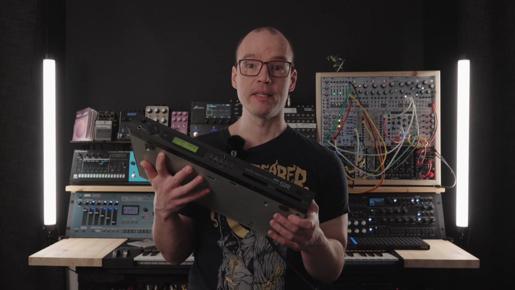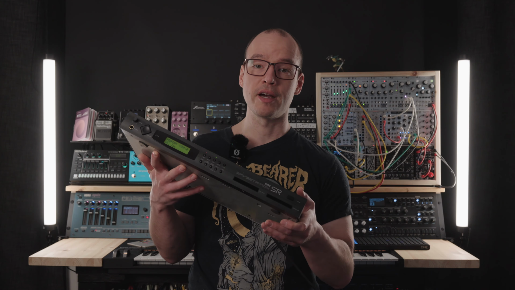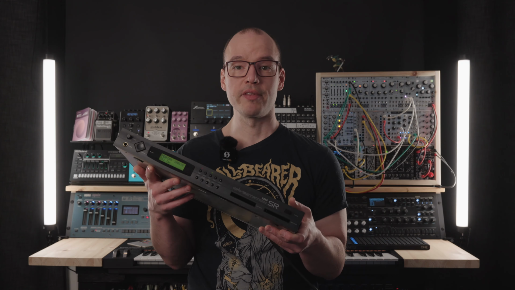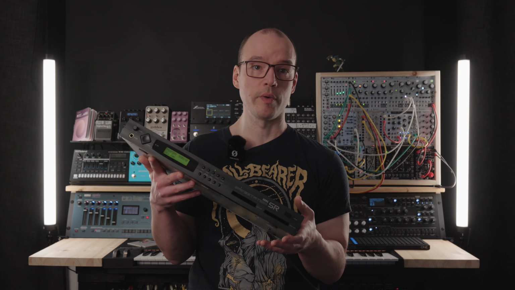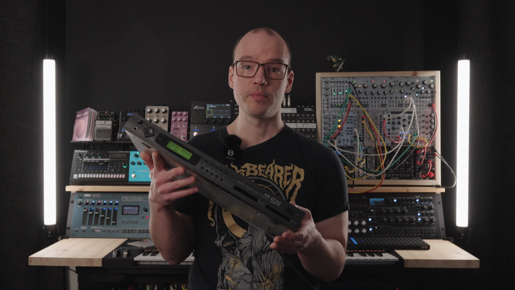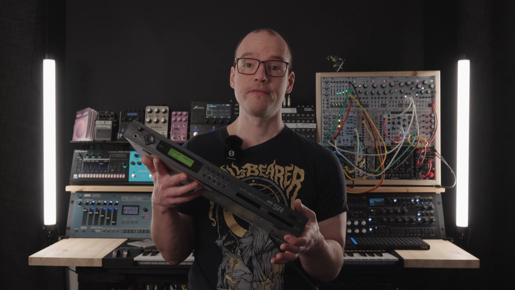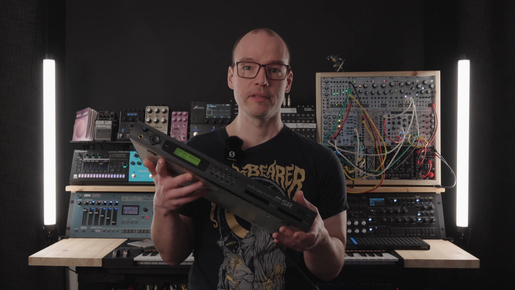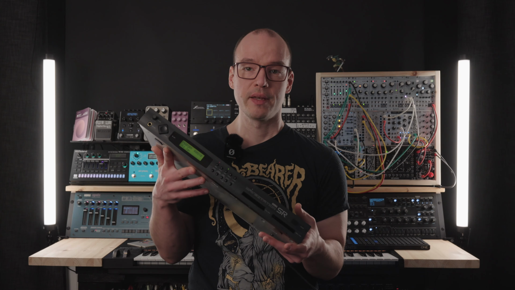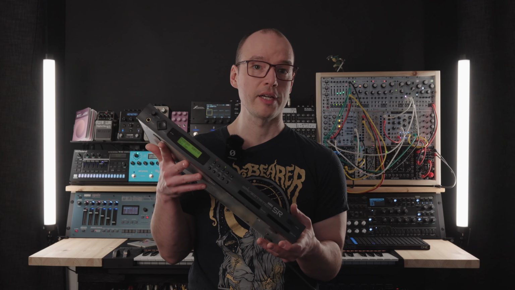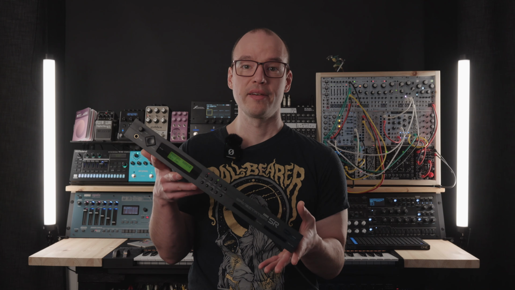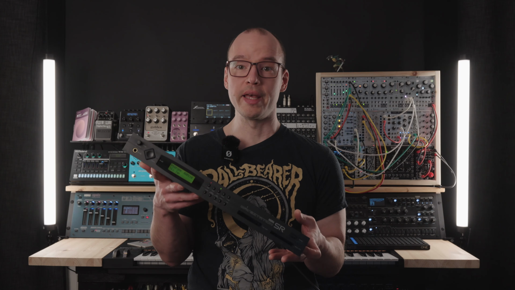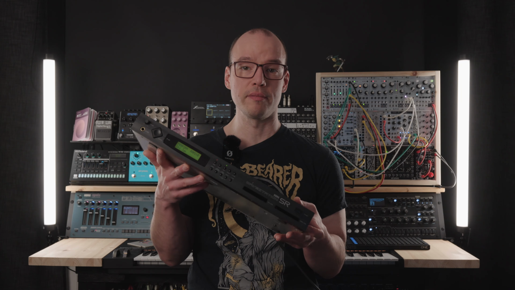Now, another issue I had was that I felt like it didn't sound like it should. It should have these evolving beautiful wave sequences and complex presets, and everything was kind of flat. So what I did was I started to look into how to actually get this reset back to the way it's really supposed to be.